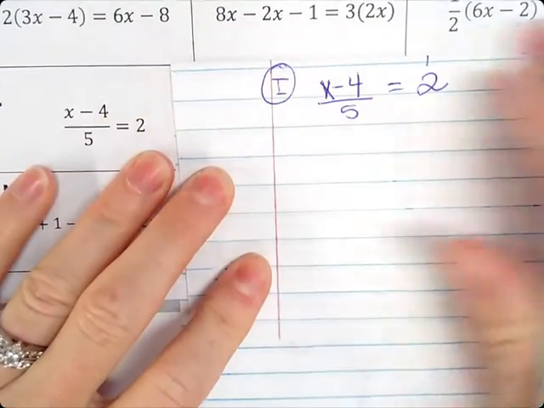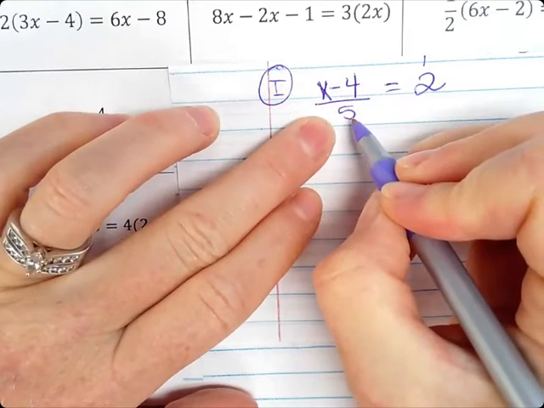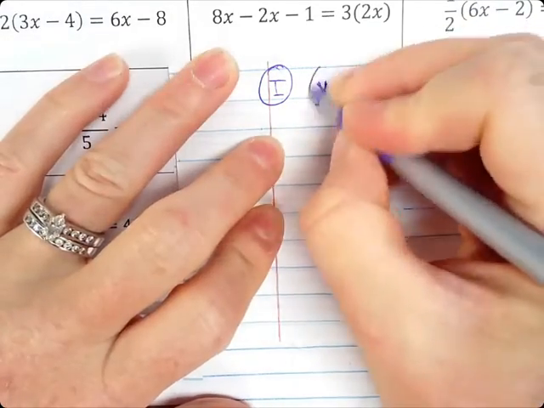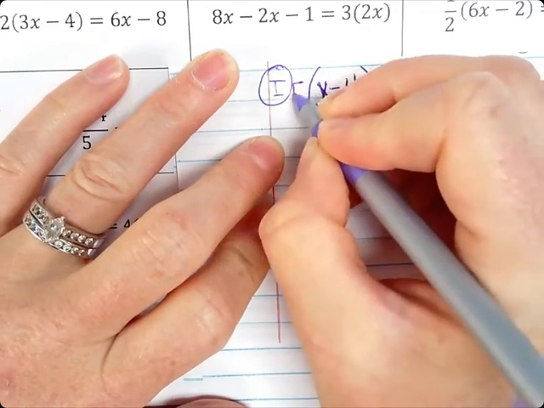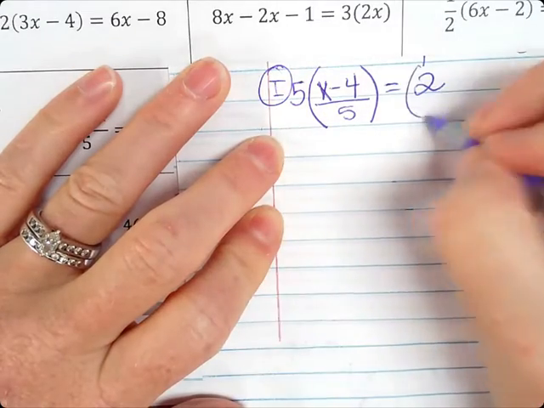So what we actually are doing is we're getting rid of this denominator because this is divided by 5. The opposite of divided by would be multiply. So I'm going to multiply this whole thing times 5. And what I do to one side, I have to do to the other.